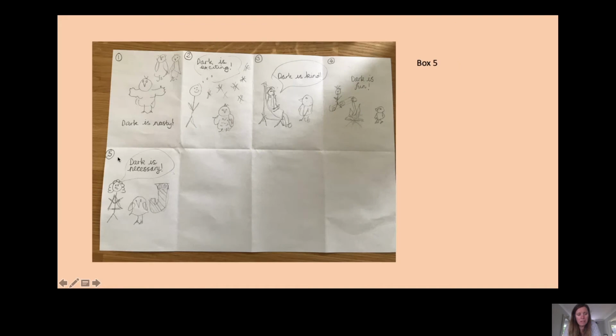Here's box 5. And this is where Plop meets a little girl. And he thinks to himself that he's going to go and ask her what she thinks of the dark. Now, you can draw things better than this, but I don't know whether you remember, but this little girl says that dark is necessary, because without the dark, Father Christmas wouldn't come, because Father Christmas only comes when you're asleep and it's dark.